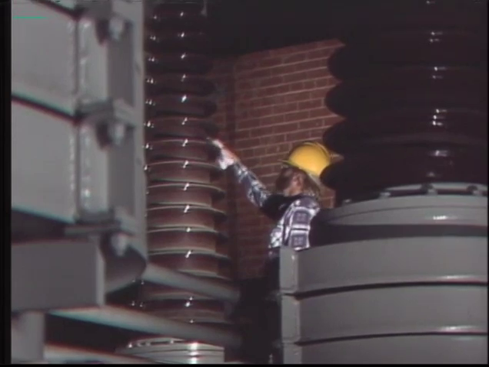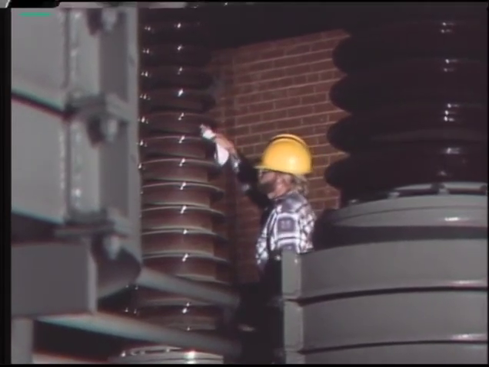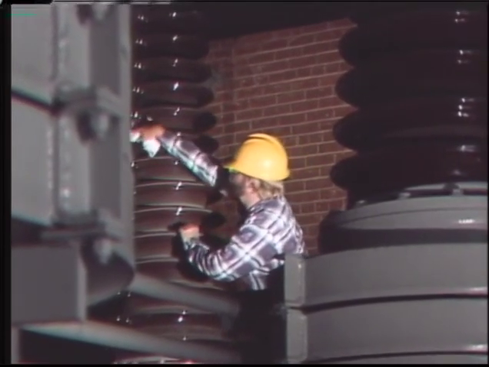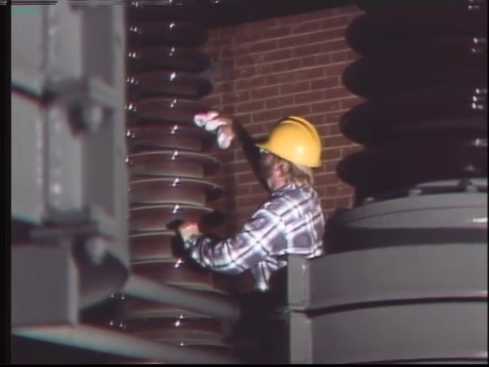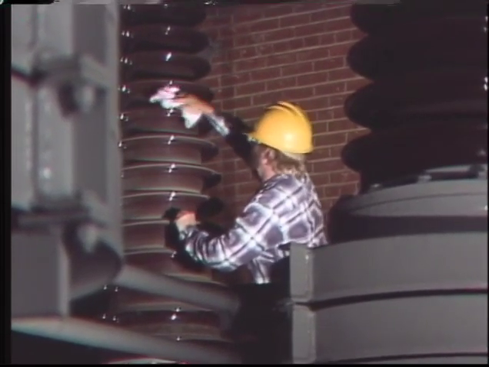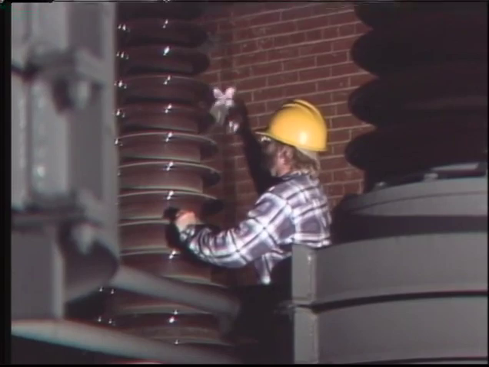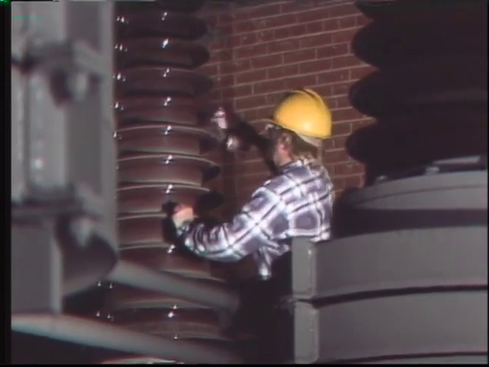Now, the actual work that you do can vary, but the general tasks for most breakers include cleaning, inspecting for damage, and checking adjustments. Among the things that should be cleaned while the breaker is de-energized are the bushings. Dirt, greasy film, salt deposits, and other contaminants from the air can accumulate on bushings and reduce their insulating ability.